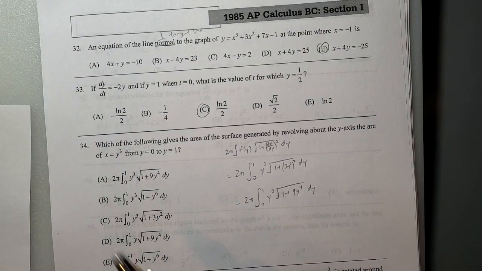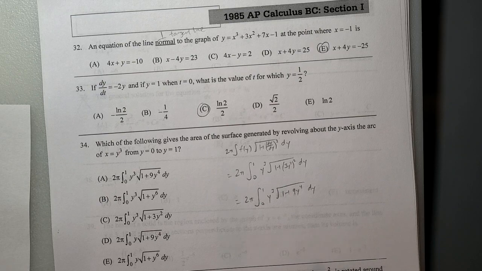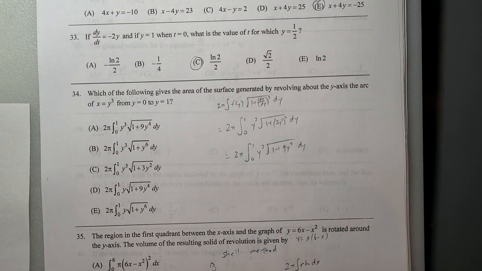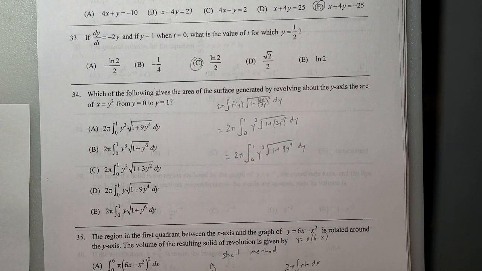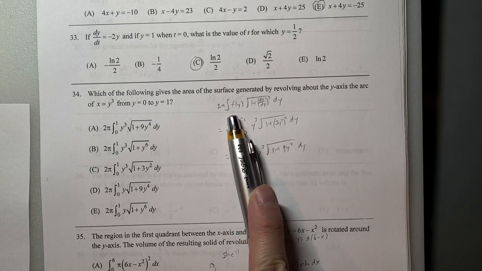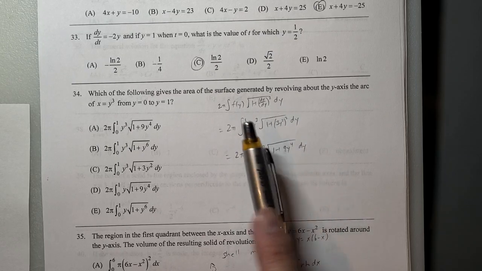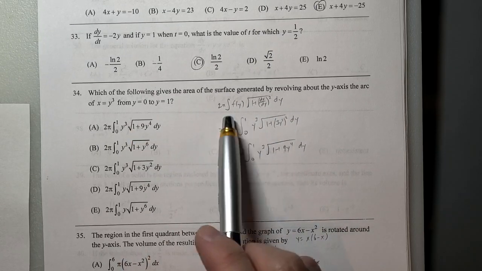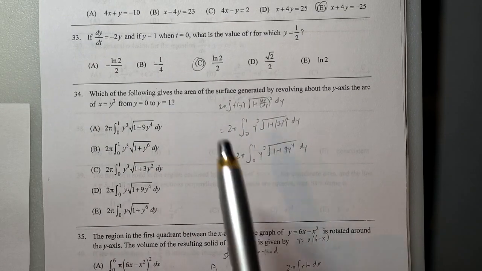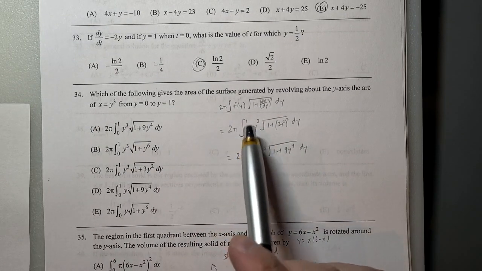Okay, this one, they most likely don't ask this anymore on the AP Calc BC. This is about surface area. But if you just want to know how to solve it, it's 2 pi times the integral of f of y times the square root of 1 plus (dx/dy) squared dy. So that's the formula. So the integral is from 0 to 1.